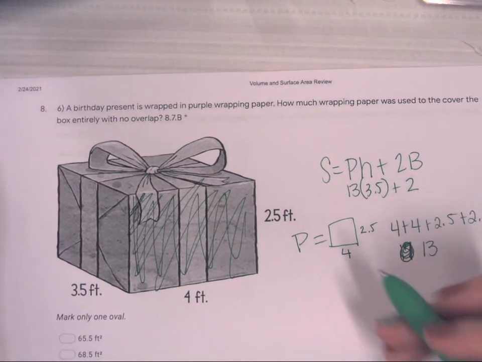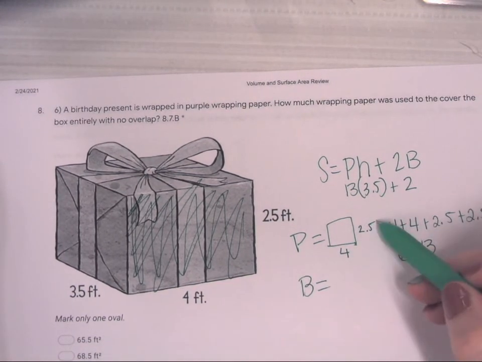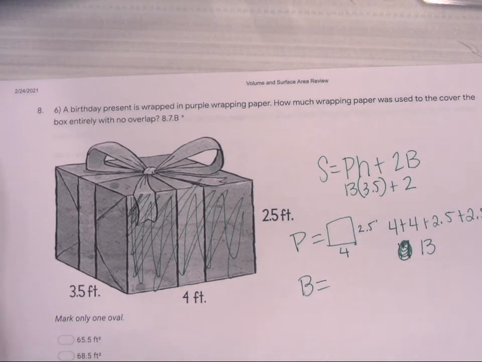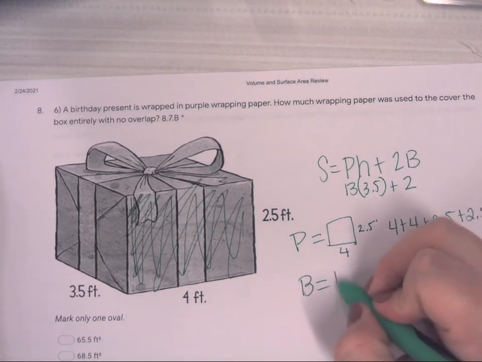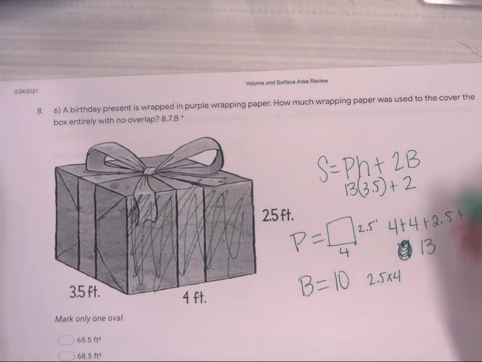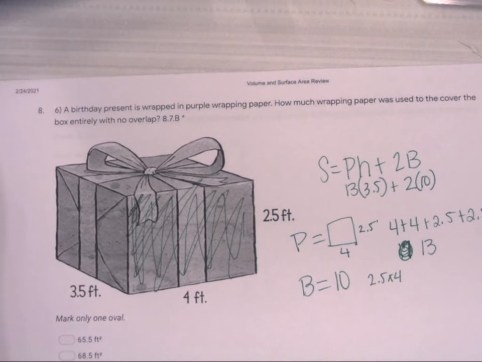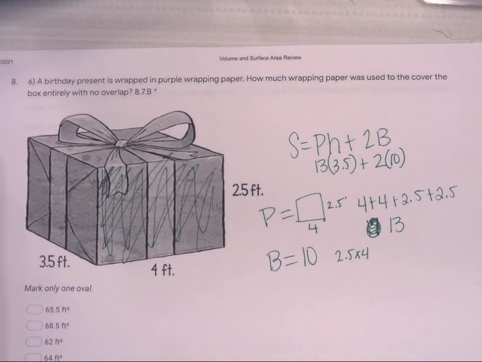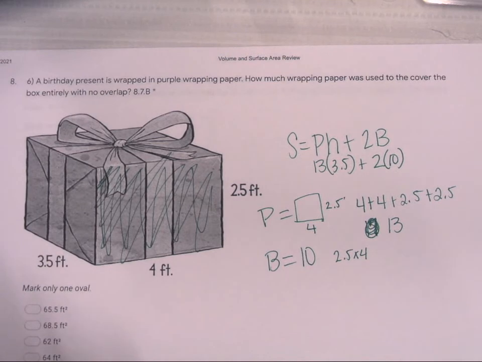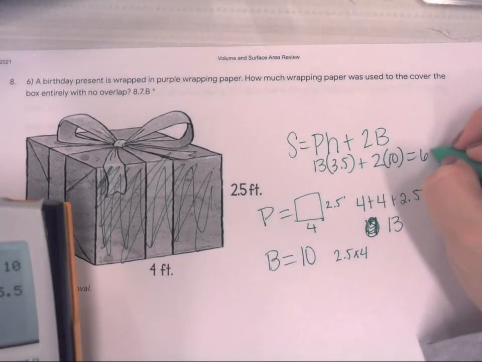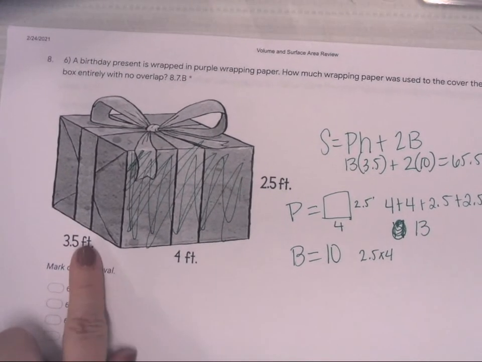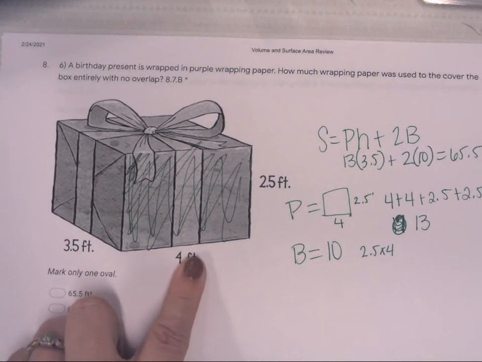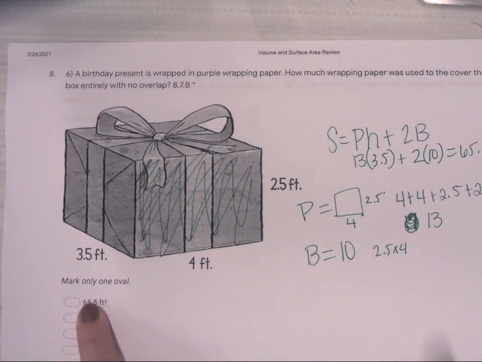Plus 2. Big B is area. 4 times 2.5 is 10. Okay. So we do 13 parentheses 3.5 plus 2 parentheses 10, and you get 65.5. If you would have used 3 and 4 as your base, you would have still got 65.5.